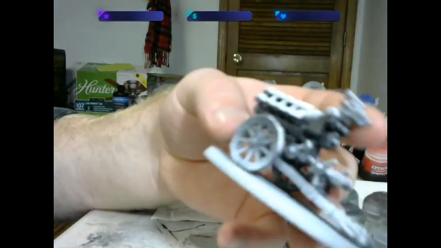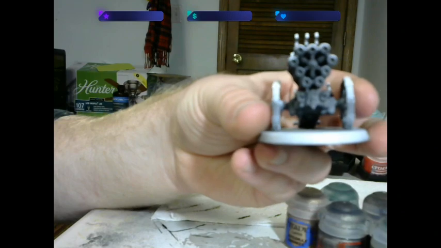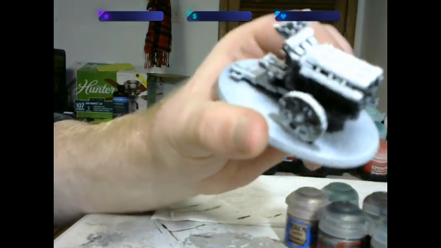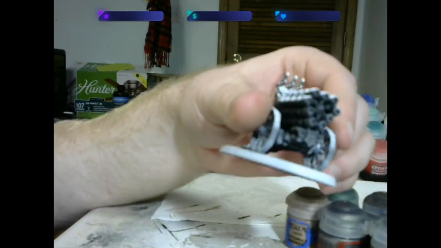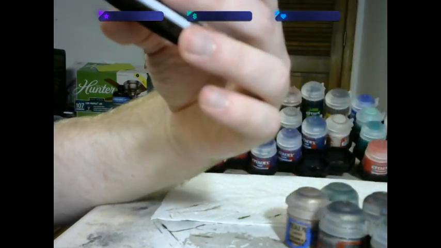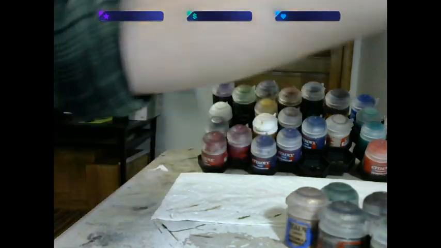Alright. I want to keep painting, but I don't know what I want to paint. Actually, let's take a crack at this. This is our Hellblaster volley gun. Well, no, this would just be a lot of lead belcher and some wood color.